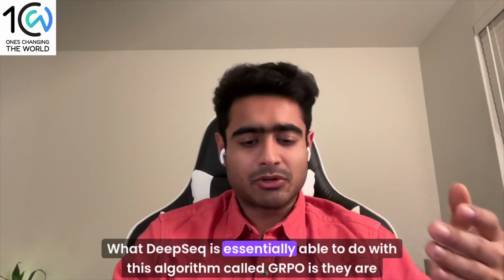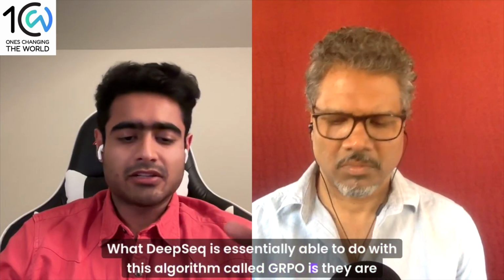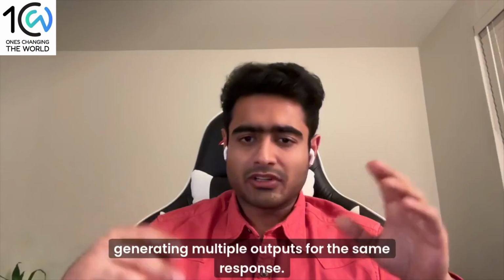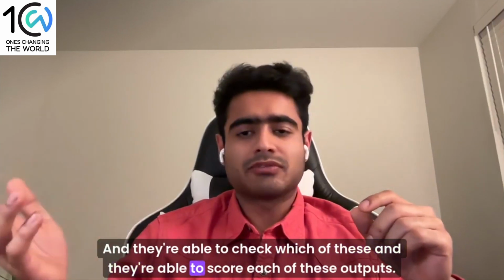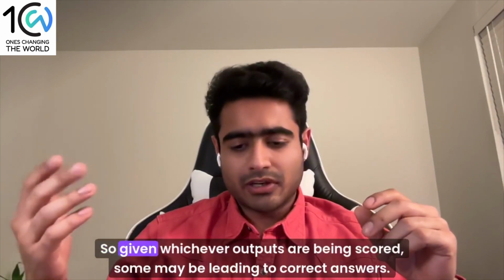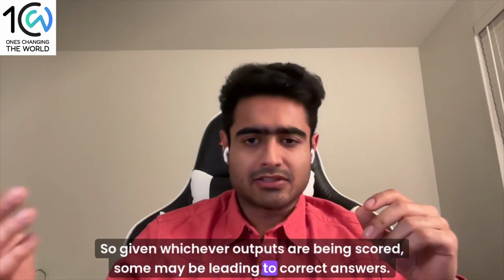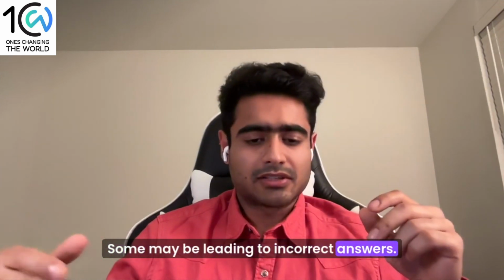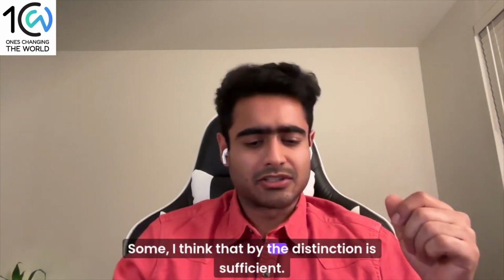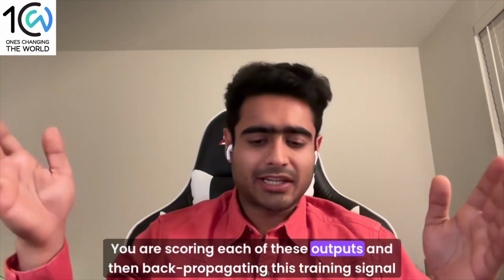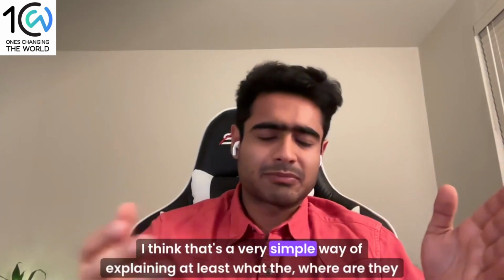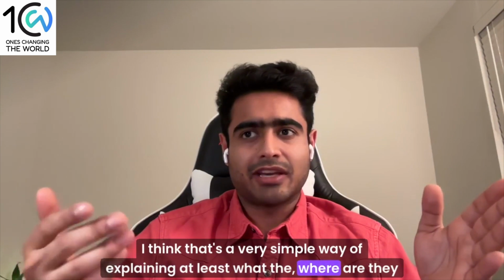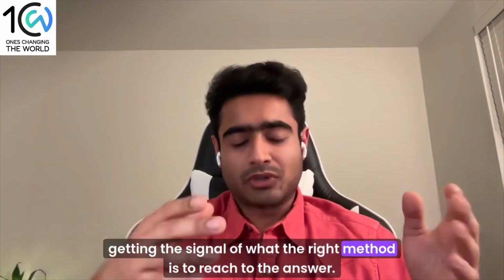What DeepSeek is essentially able to do with this algorithm called GRPO is they are generating multiple outputs for the same response, and they are able to score each of these outputs. Given whichever outputs are being scored, some may be leading to correct answers, some may be leading to incorrect answers. I think that binary distinction is sufficient. You are scoring each of these outputs and then backpropagating this training signal essentially. I think that's a very simple way of explaining at least where they are getting the signal of what the right method is to reach the answer.